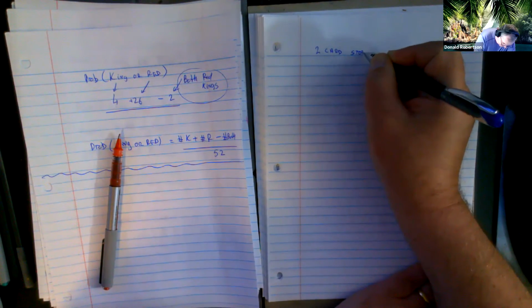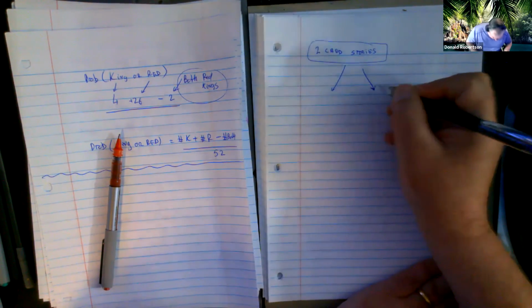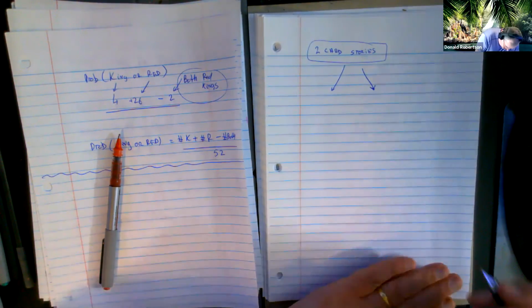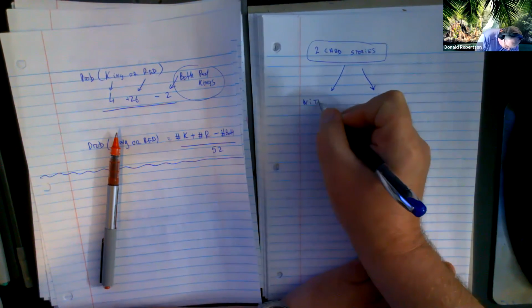Okay. Now we're going to look at two card stories. There are two versions of these, so that's another thing we have to be careful about. In one of them, it's with replacement.